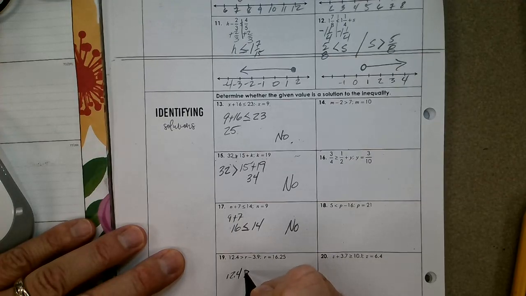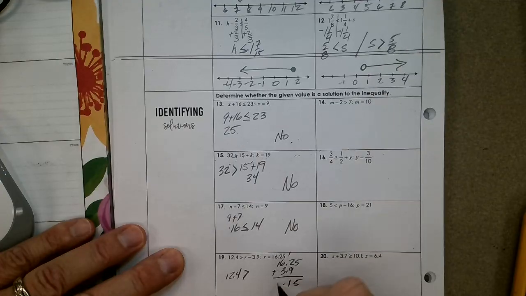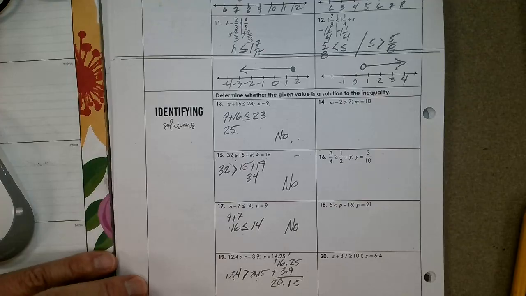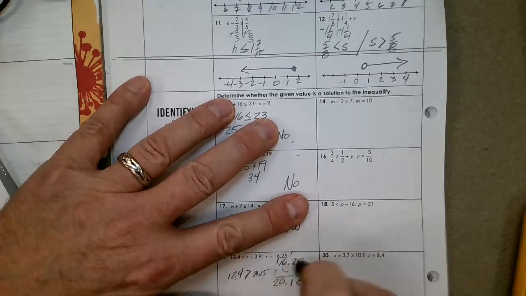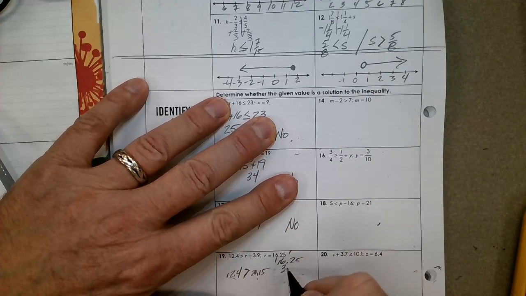12.4. Is that greater than? What's 16.25 plus 3.9? 5, 1, 0, 1. So it's 20 and 1500ths. Is this greater than this? And look what I did. See that subtraction? I made a mistake. I should have subtracted there. Okay? I made a mistake, so let me fix that real quick.